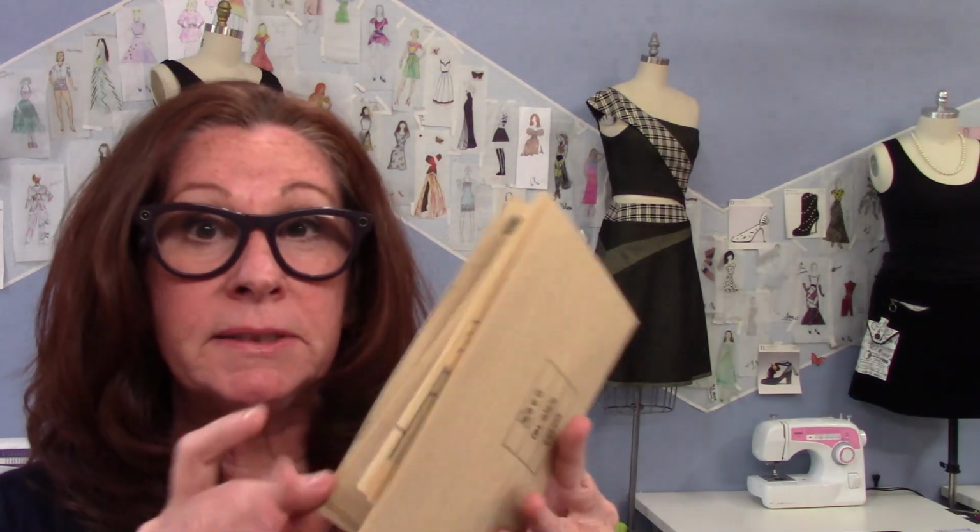Here's how it works. Part 1 is all about the pattern envelope to find out the correct size, the yardage, the notions you need, all the information that is included on the envelope that you may not know is there. And part 2 is the pattern pieces themselves, all the symbols, the grain lines, how to cut them, the notches. There's a lot of information on these patterns that gets overlooked. And part 3 is the sewing instructions. We'll go over them step by step so they finally make sense.